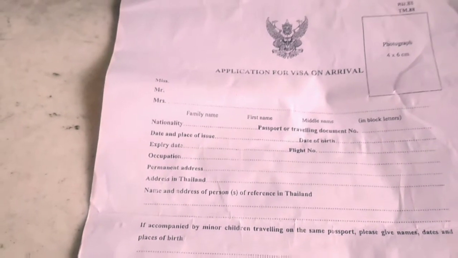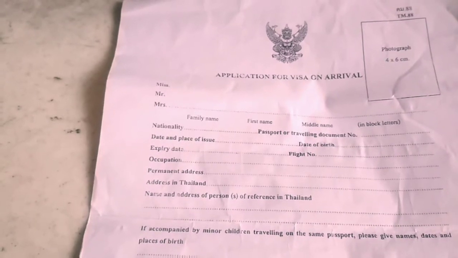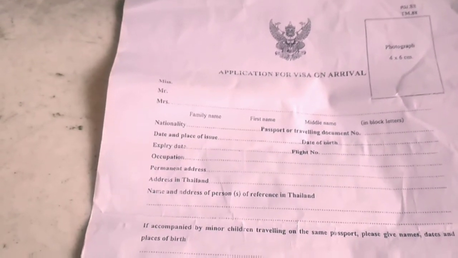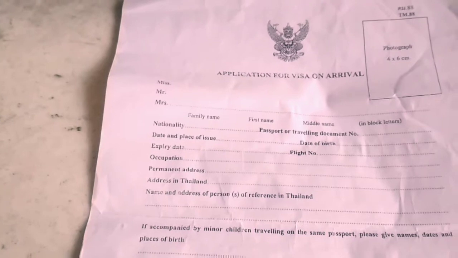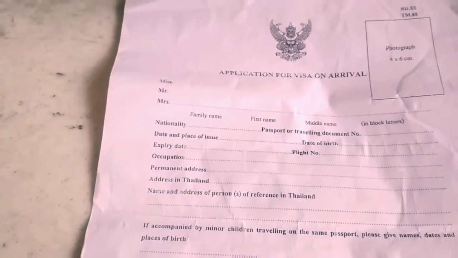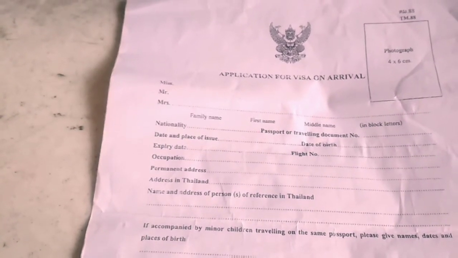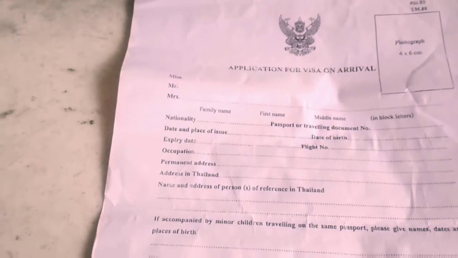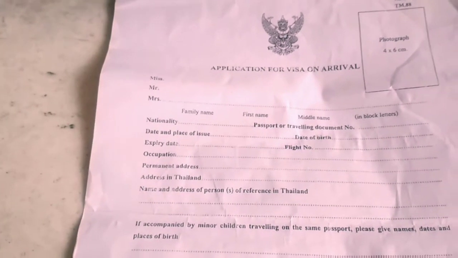Then nationality, which country you belong to. If you are Indian, then put Indian. Like I am Indian, so I will put Indian in the nationality column. If you are American, then put American. Whatever country you belong to, put that in the nationality column.